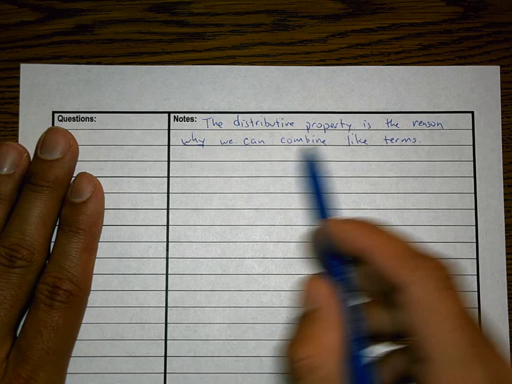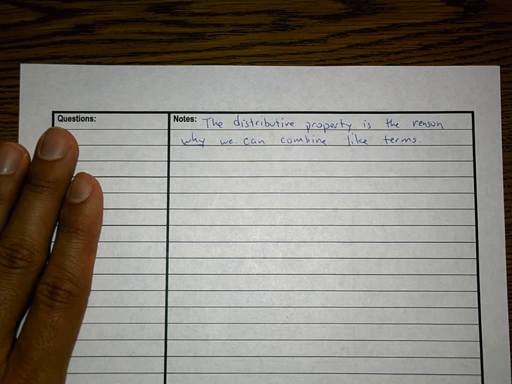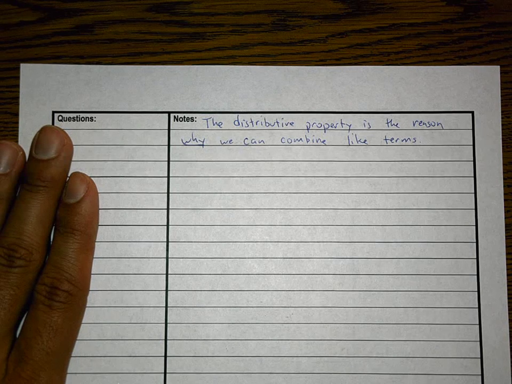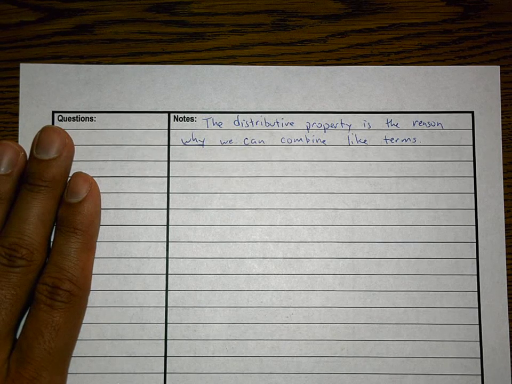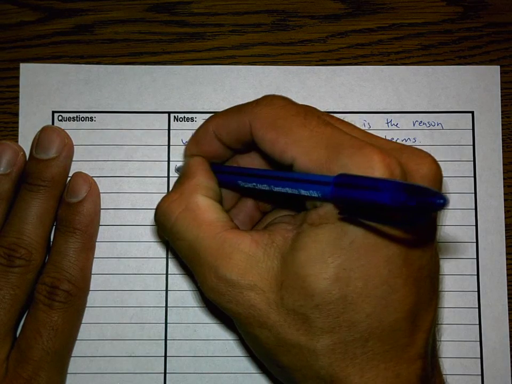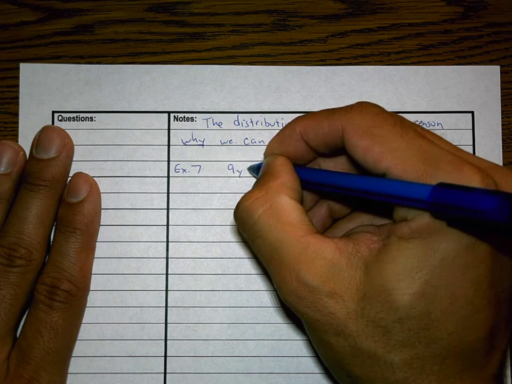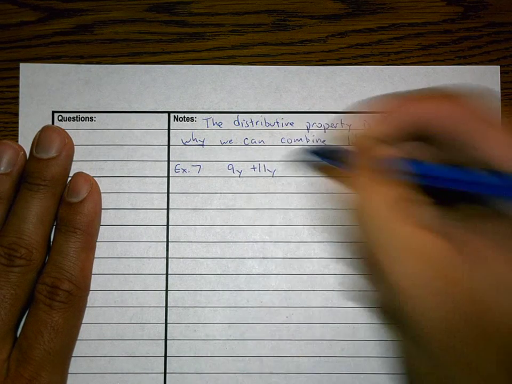The distributive property is the reason why we can combine like terms. If you were wondering why are these problems on the worksheet for distributive property, I want to show you why. Let me give you an example. 9y plus 11y.